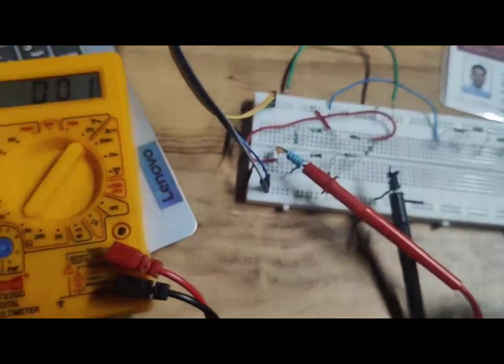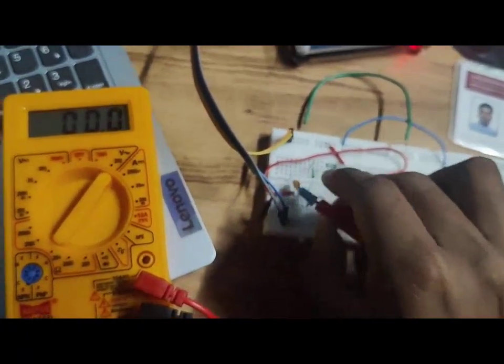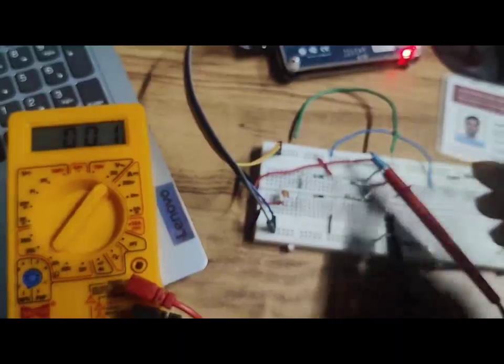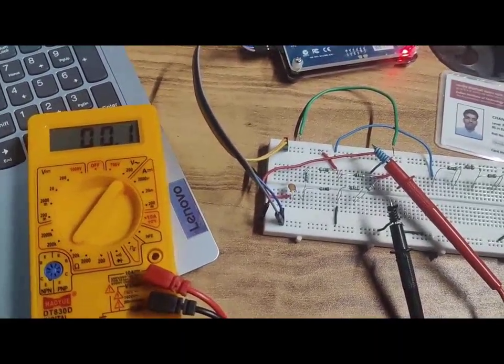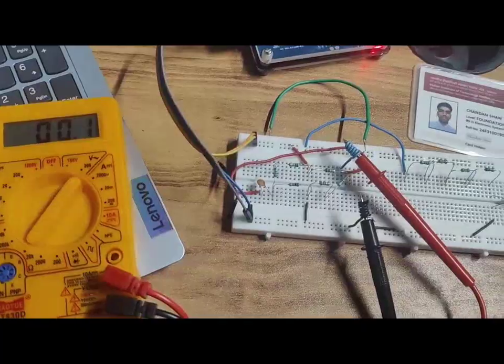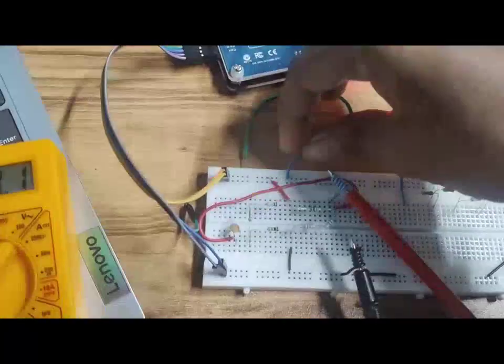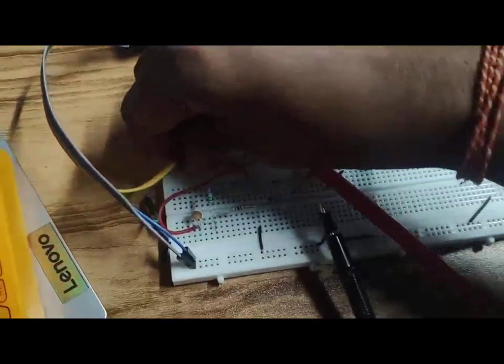Now you see 1.5 and 3.5 is given for the AC RMS, and here at node A and node B, it is around 0.01 to 0.1 or 0.2 volt.